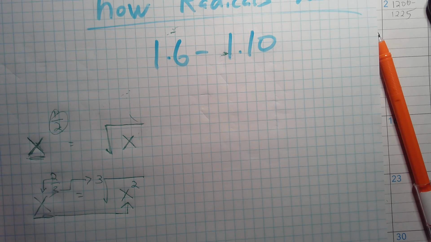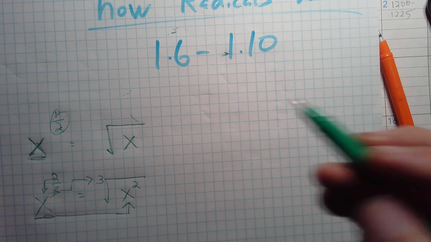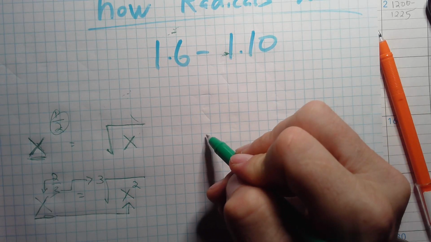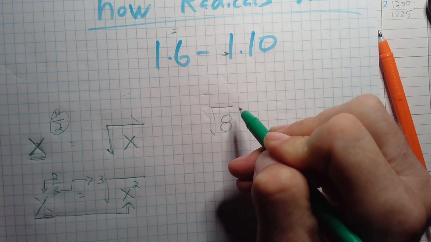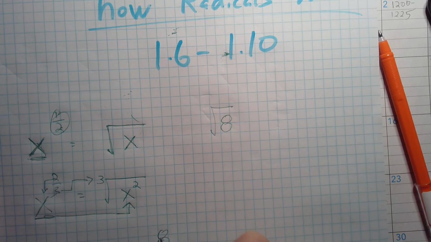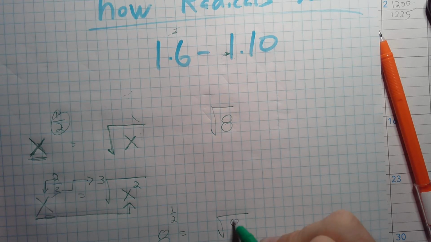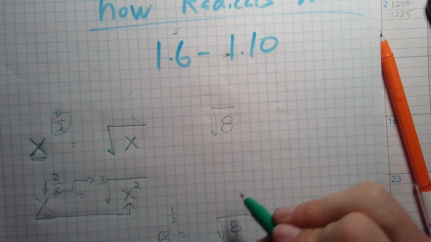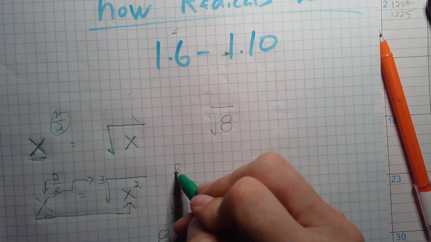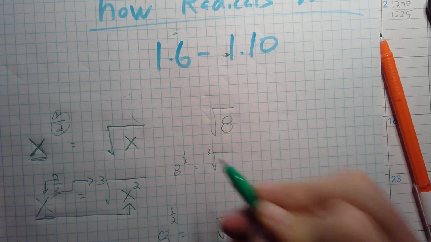That's pretty much all I wanted to cover there, but I guess we can show an example real quick. Say we had 8 raised to the 1/2. 8 to the 1/2 is just the square root of 8, and we'll get to this in a second. Or say we had 8 to the 1/3. Well, 8 to the 1/3 is the cube root of 8.